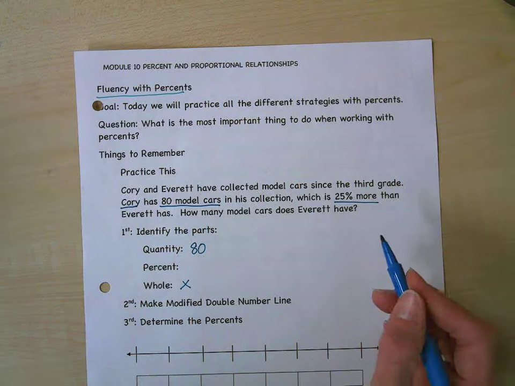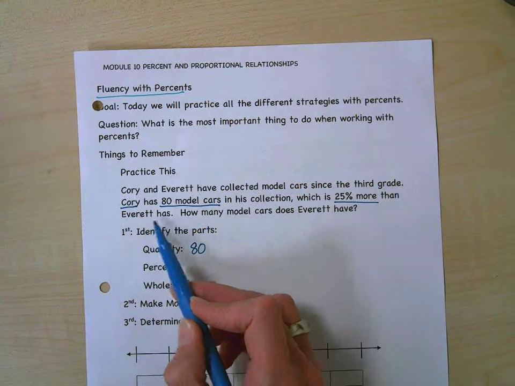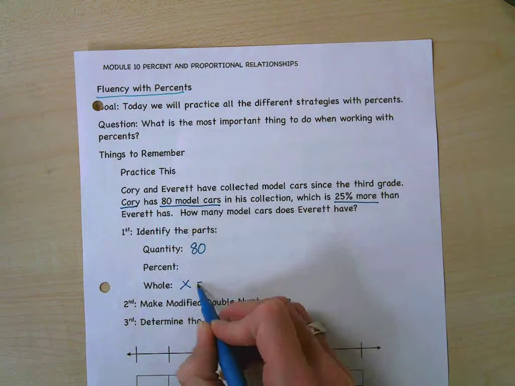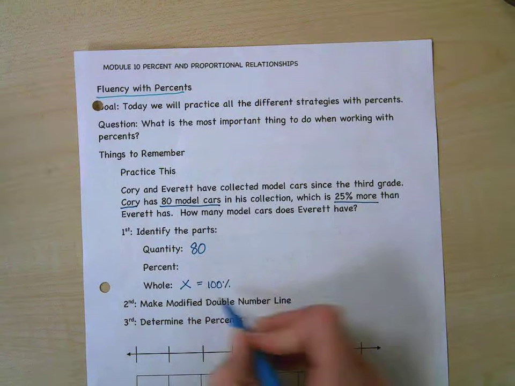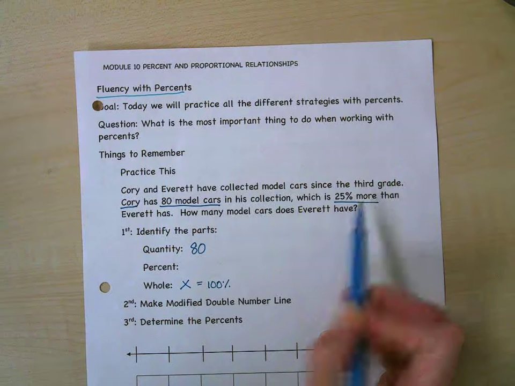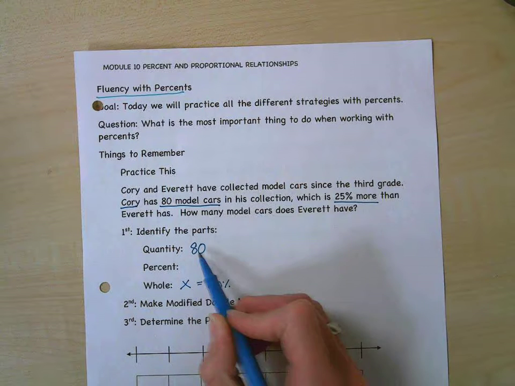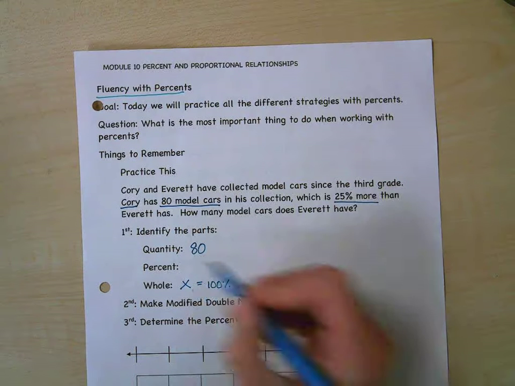If you're thinking no, you're on the right track because we know that Everett is the whole and Everett automatically is 100%. So if Everett is automatically 100% and Corey has more than him, then we know that this could not be just 25%. What would it have to be?